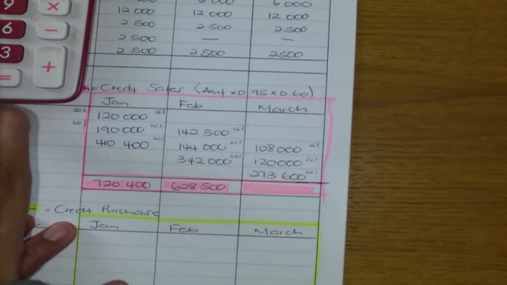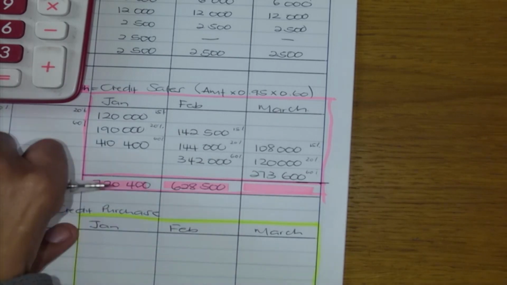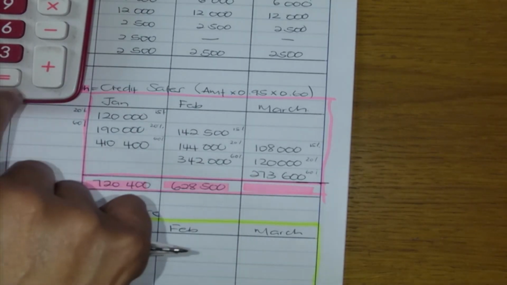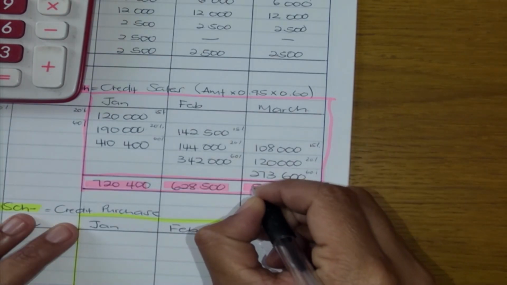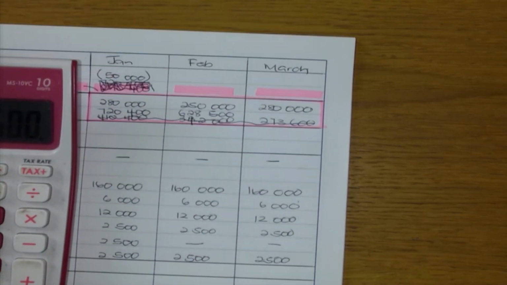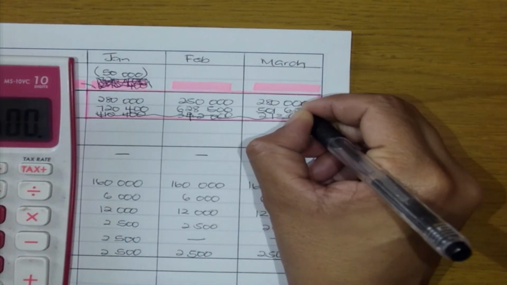Okay, I do my last column. 501,600. Then I take it up. 501,600.